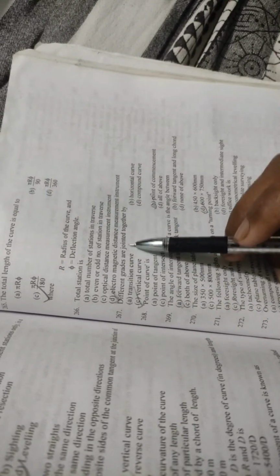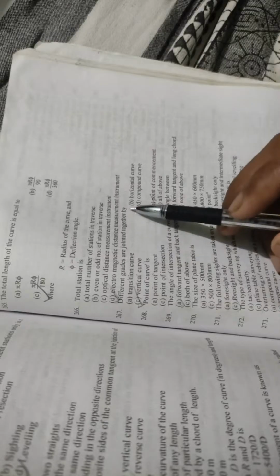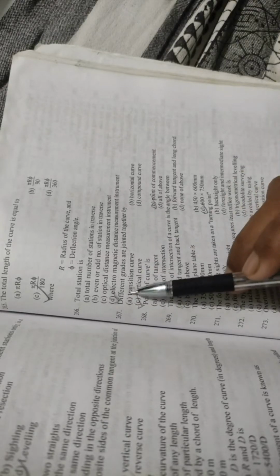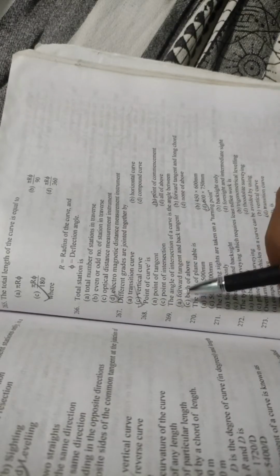Different grades are joined together by vertical curves.